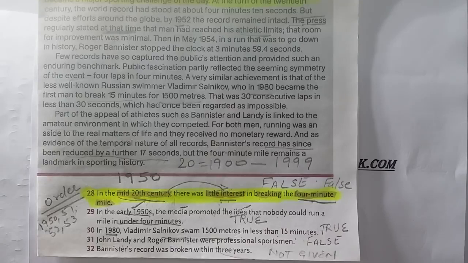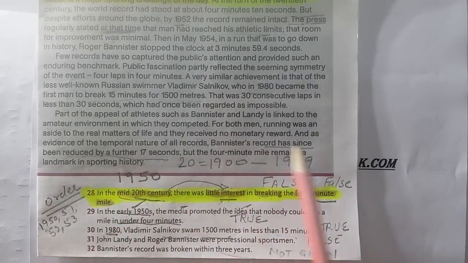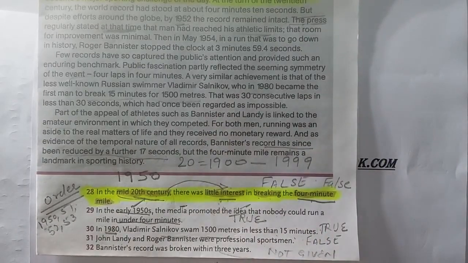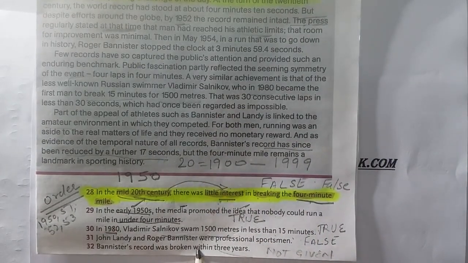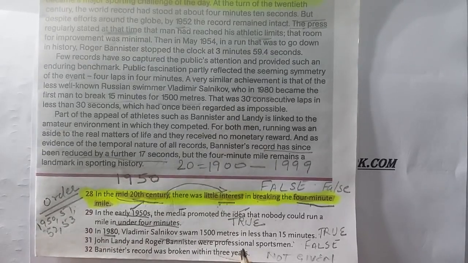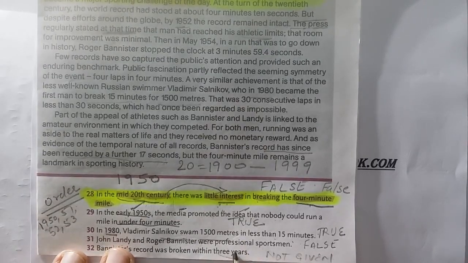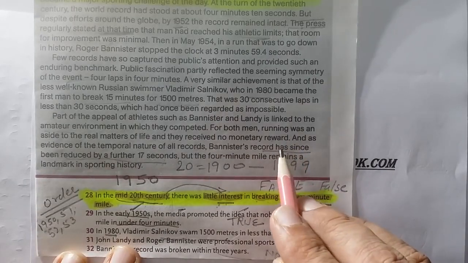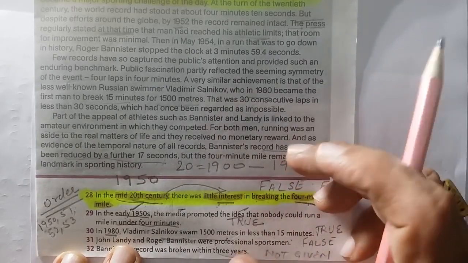Even next is his record was broken within 3 years. His record has since been reduced. Has since means till date. And he said was broken. So here the tense used is simple past passive form. Here the tense used is present perfect.